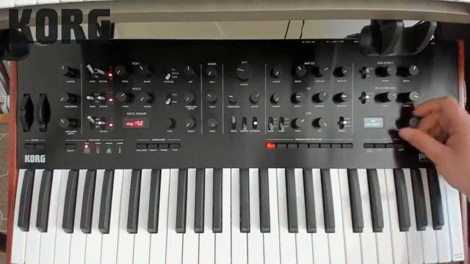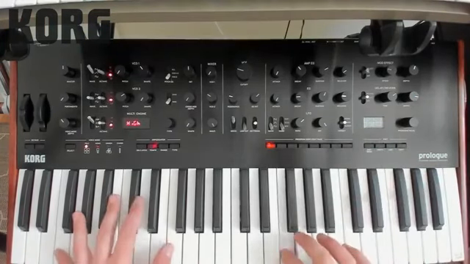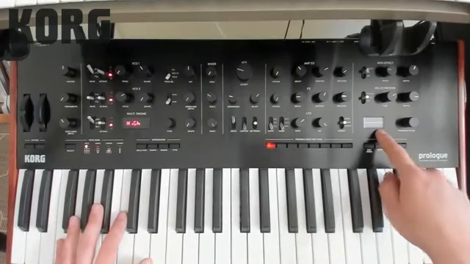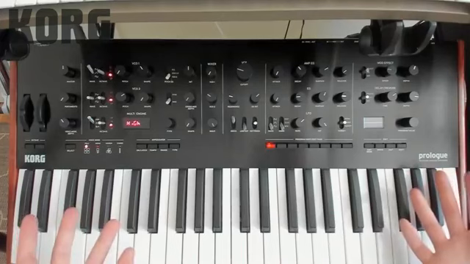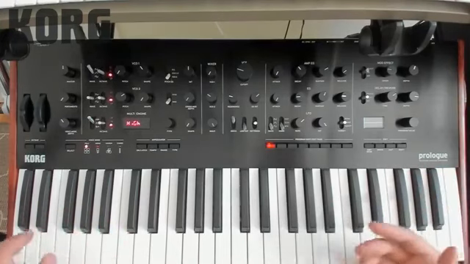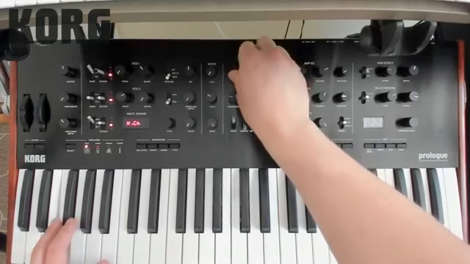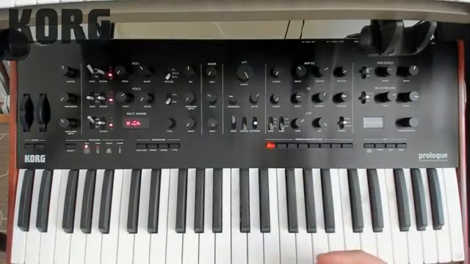So like I said, we're starting from scratch. I'm going to scroll until I hit init program over here. And you can hear that is just a blank sound, a saw wave. And it's good to start from a saw wave because it's a subtractive synthesizer, right? Analog subtractive synthesis. We start with a complex waveform and then we filter, subtract the harmonic content out of that.